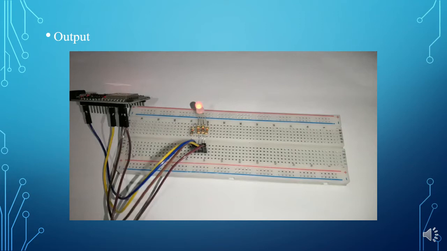Okay, this is the final output of the RGB LED running light. As you can see, the color changes follow the sequence of the source code.